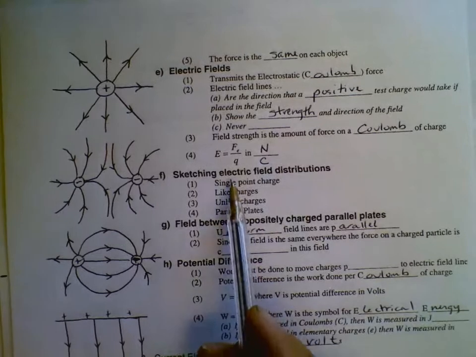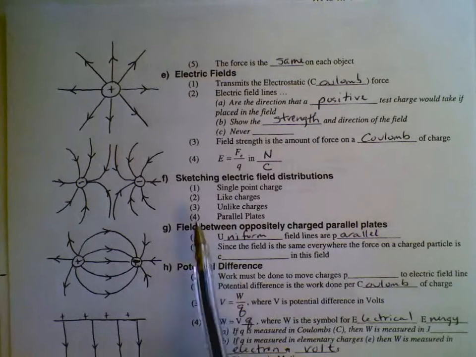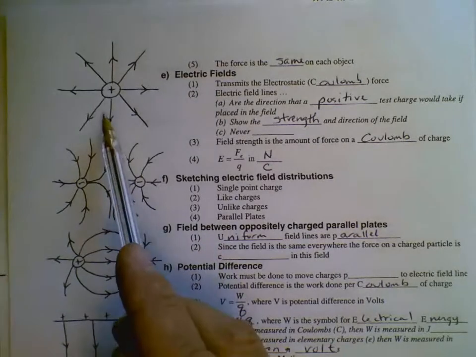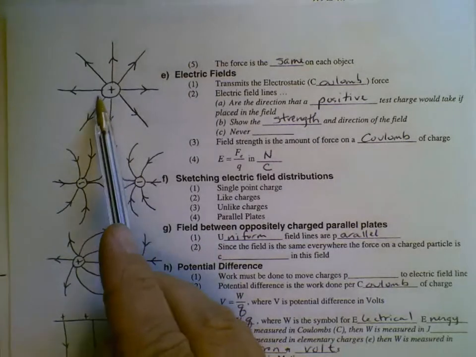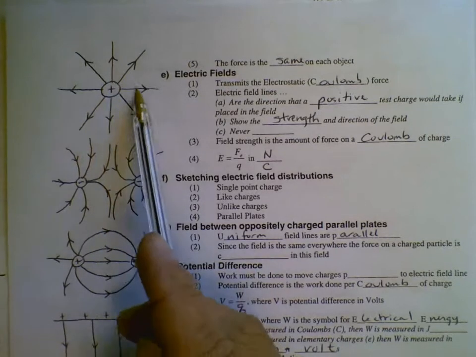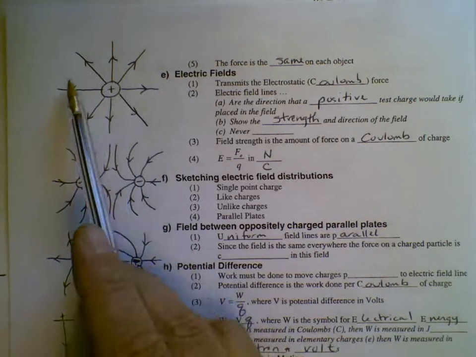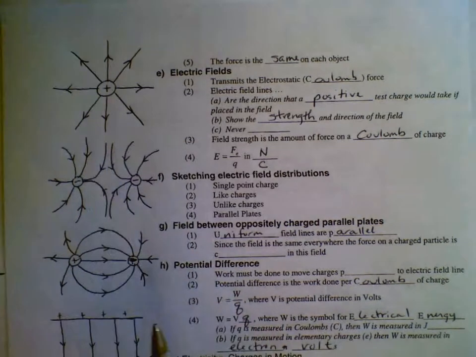Sketching electric field distributions. I've got some sketched here on the left-hand margin. We start with a single point charge over here. I've picked a positive test charge to use. And if we put any little positive charges surrounding that, they're going to be repelled. So we have a radially symmetrical field that points away from that positive charge.